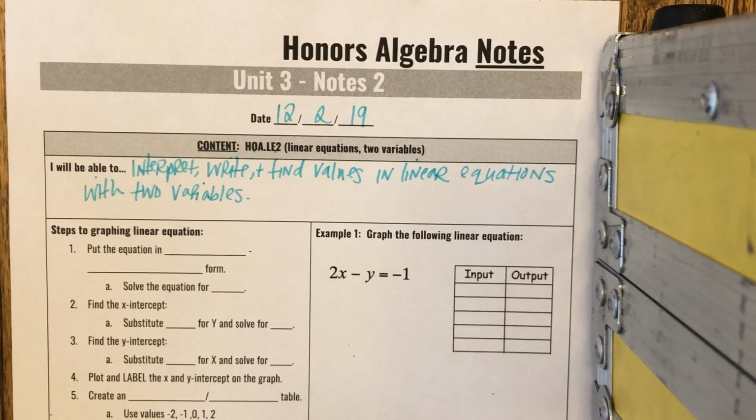Go ahead and take another 10 seconds to write that down. I will be able to interpret, write, and find values in linear equations with two variables. Awesome, let's take a look at our actual example.